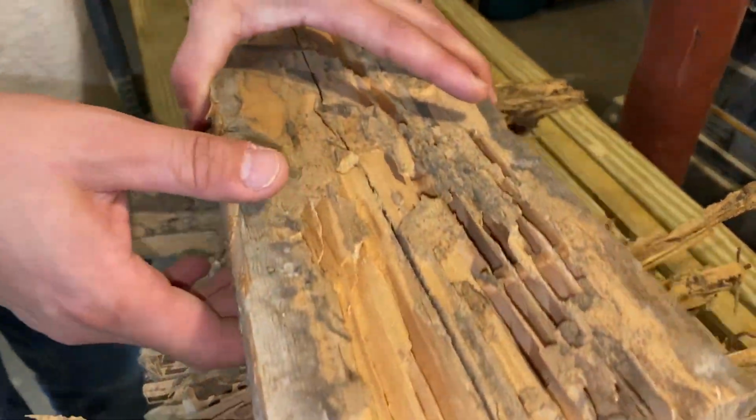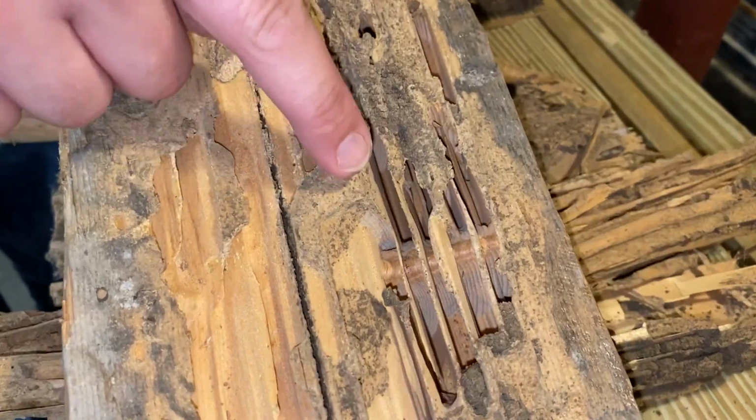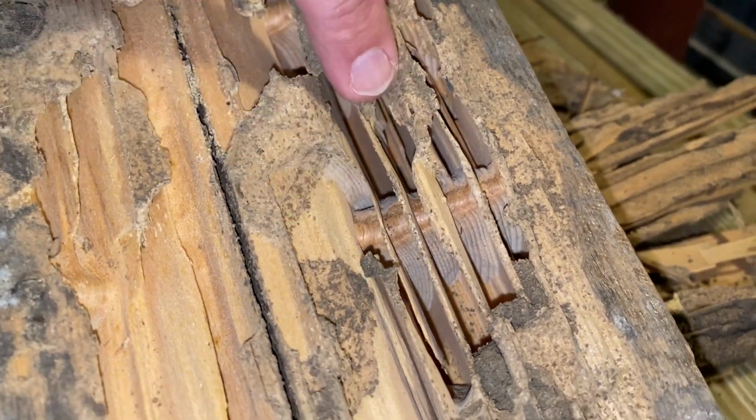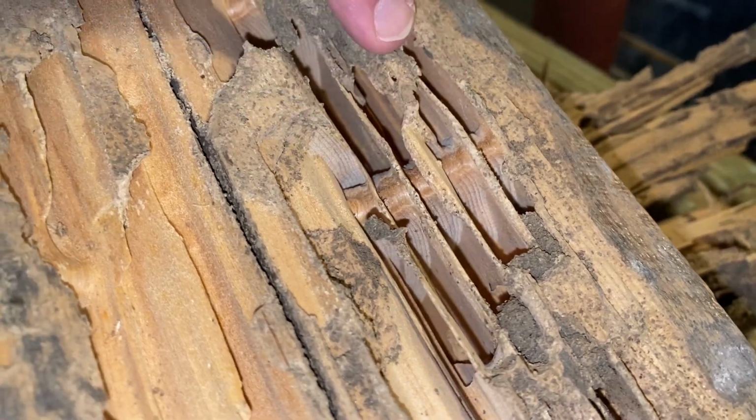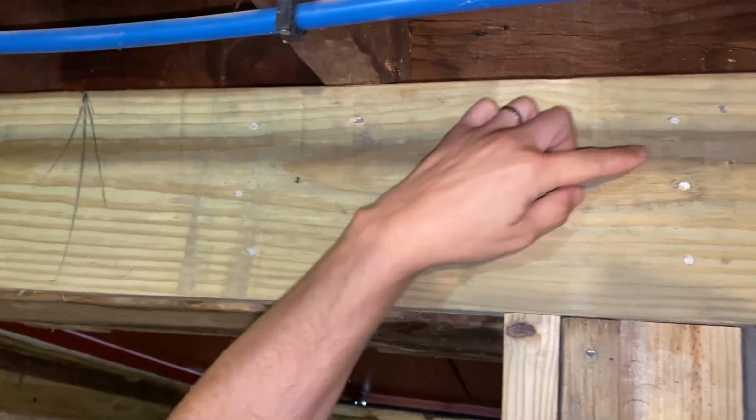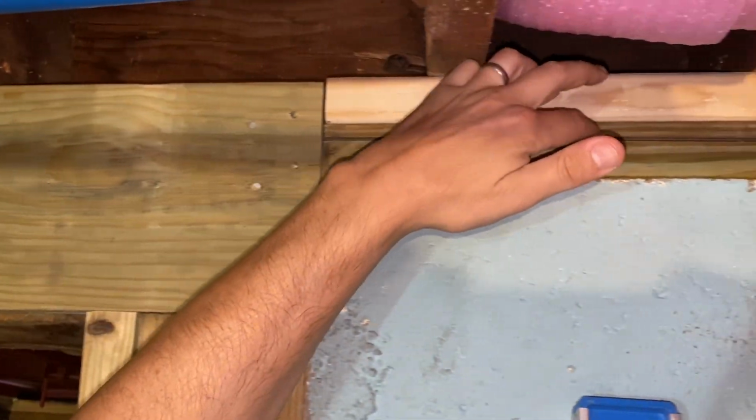If you look at this piece right here, this is kind of cool. There's a knot right here. So what they did was they chewed all the softer wood around it and went right around that knot. Over here by the bulkhead door is where all that wood came out. There was a sill up here, and over here on top of this foundation, I replaced all this.